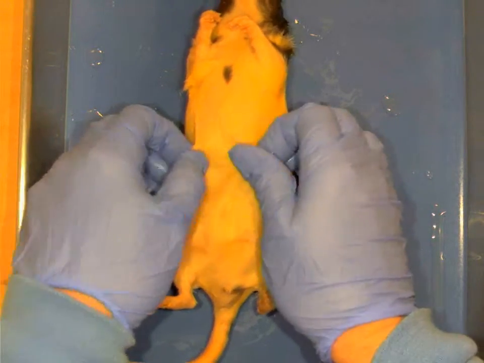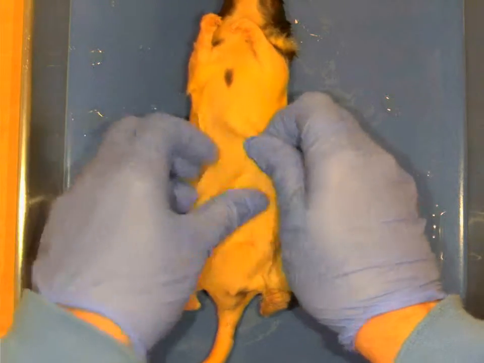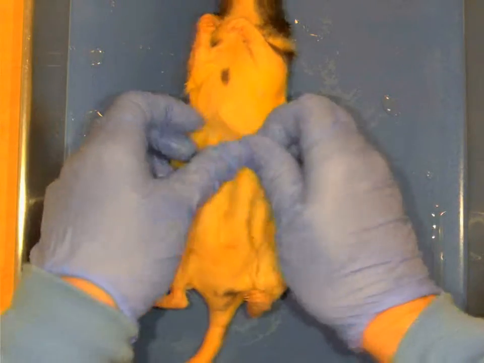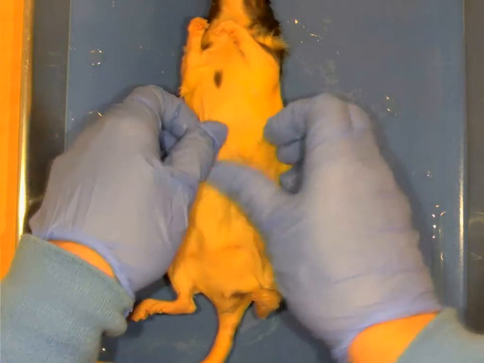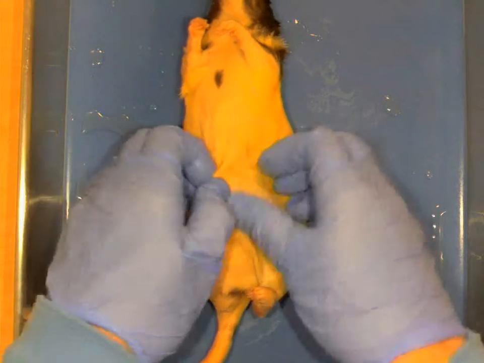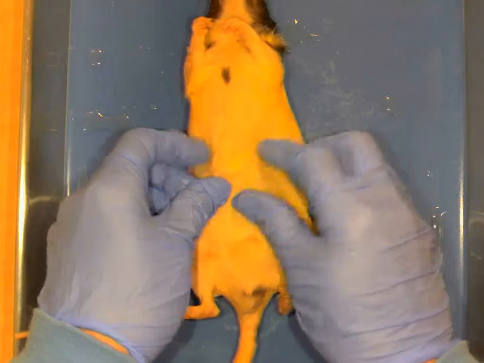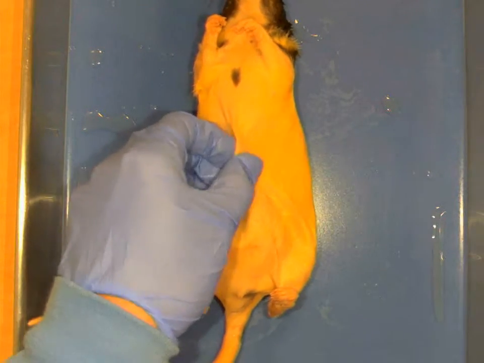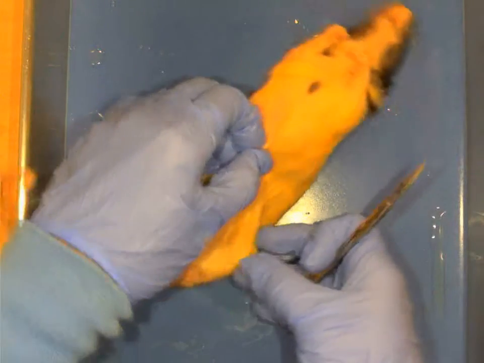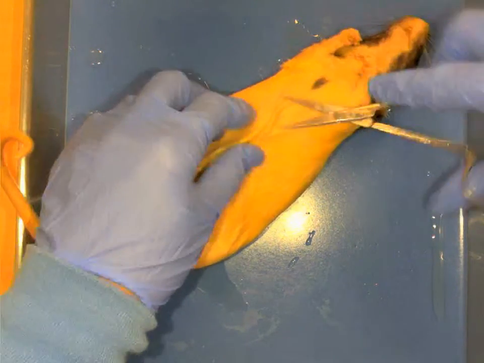If you were in a real lab, the first step that you would do is that you would massage your rat. What you're doing is you're separating the skin from the muscle. The skin is held on by a connective tissue called the fascia, and so what we want to do is loosen up that skin so that when we make our first incision, that incision is just through the skin and not through the muscle, because we just want to take the skin off to begin with.